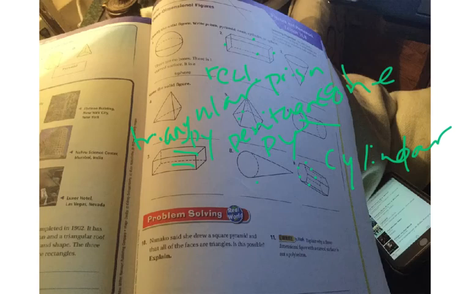Because remember, a polyhedron is three-dimensional with faces that are polygons. And a polygon, a curved shape is not going to be a polygon because polygon means many angles, and a curved shape is not going to have angles.